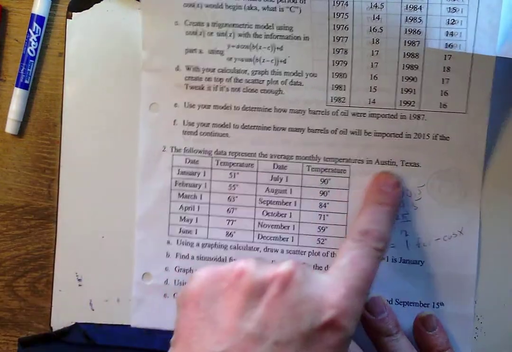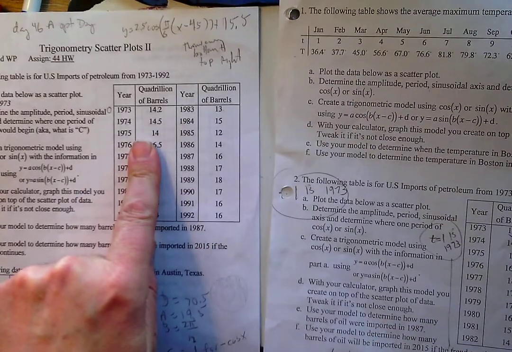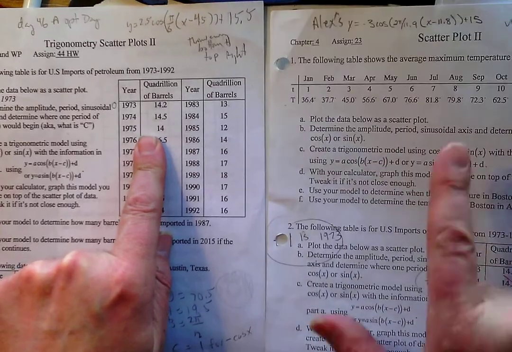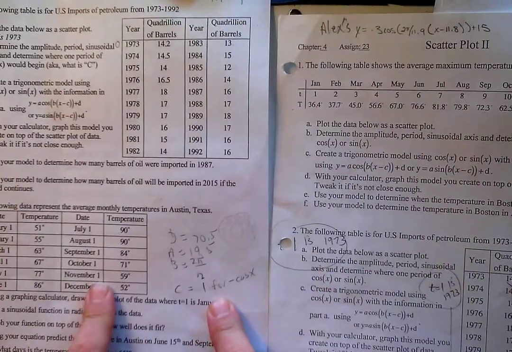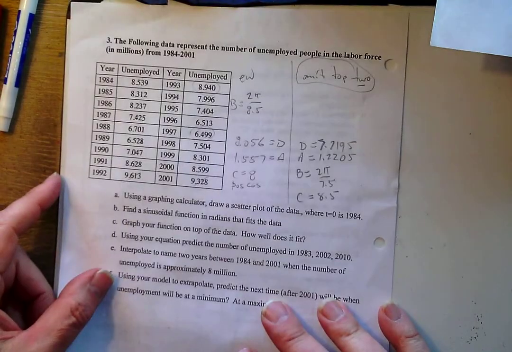One more. The data set that I'm looking at here is Austin, Texas. It's very interesting. Something has occurred because I have here this oil thing as the first problem, and here I have the oil thing as the second problem. And here I have Boston, and here I have Austin. It's very interesting. Is there a back? Oh, look, there's a back.